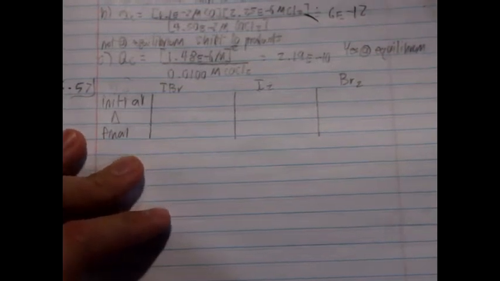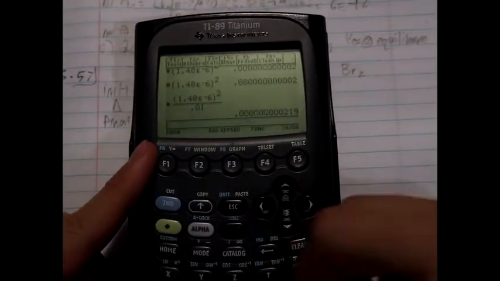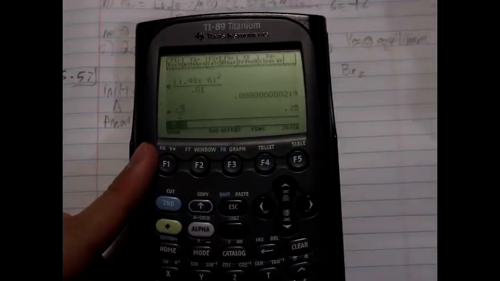Alright, so what we know is that we have 0.500 moles of IBr in a 2.00 liter flask. So that means we can calculate the initial concentration of IBr. To do this, we do 0.500 divided by 2 to find the molarity. 0.5 divided by 2 is 0.25. So it has an initial concentration of 0.250 molarity.